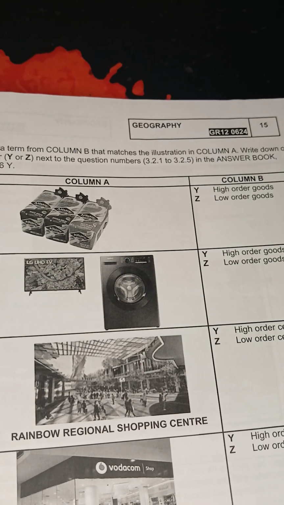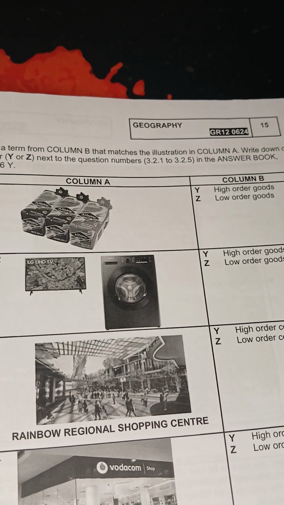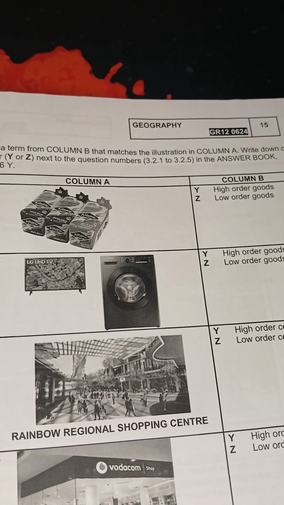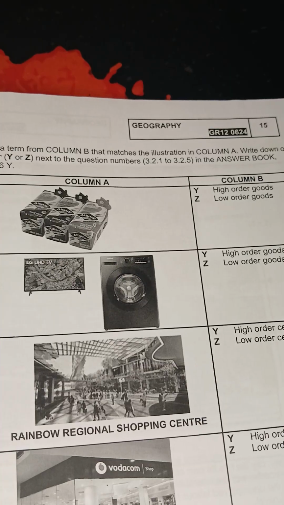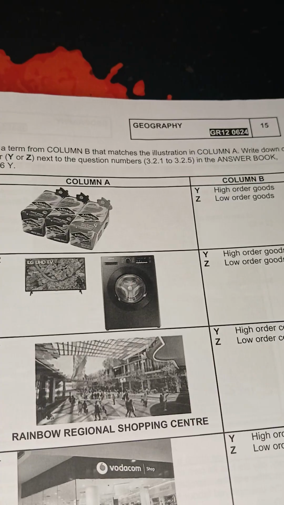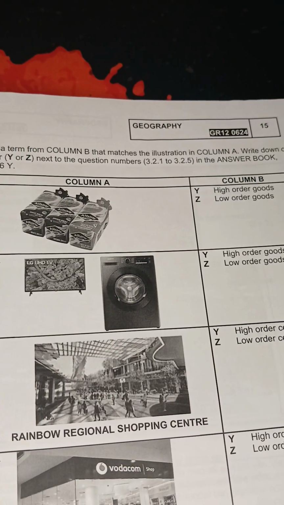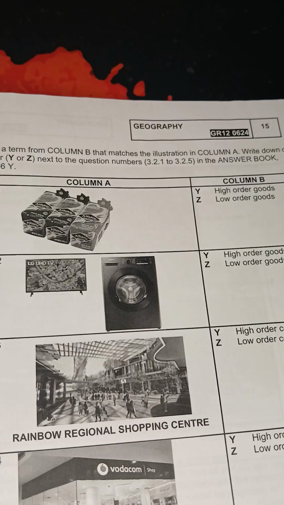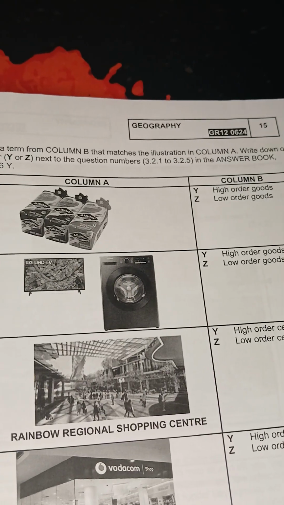When you talk about urban hierarchy, we're talking about the ranking of urban areas according to the criteria of size, the number of functions, and the degree of specialization of the functions. The more people and functions a town or city has, the higher the hierarchy it will be. So the type of functions, low order functions, what is it that we are exactly talking about? I haven't started answering the question. I just want to give you a background.